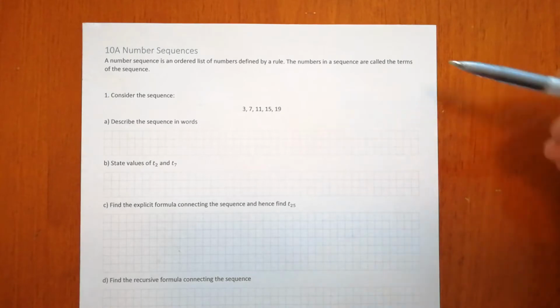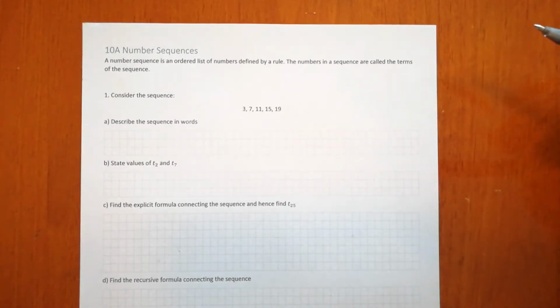So we've got just a definition here. A number sequence is an ordered list of numbers defined by a rule, and the numbers in a sequence are called the terms of the sequence.